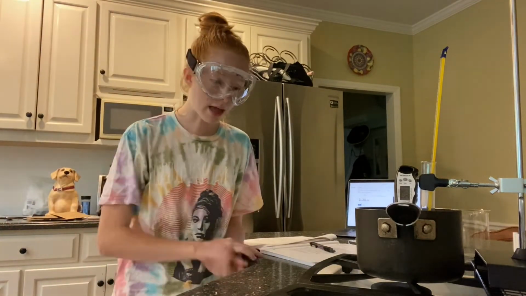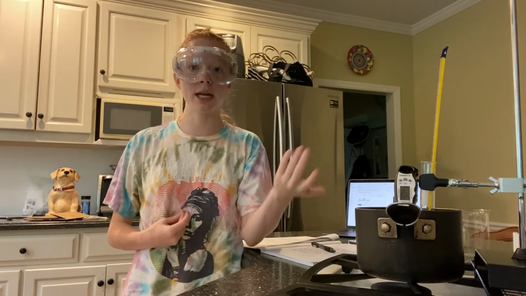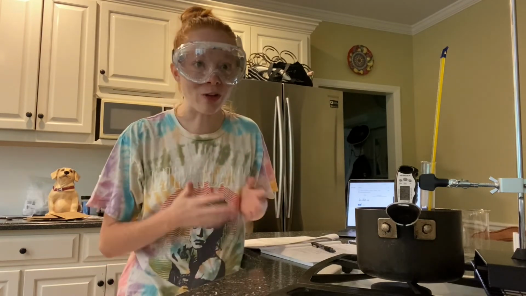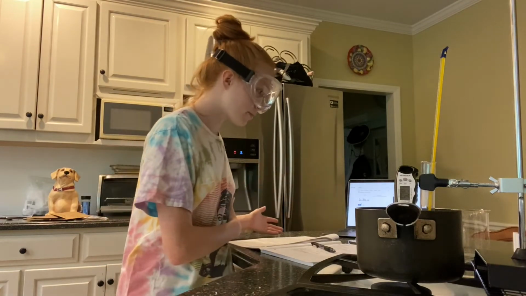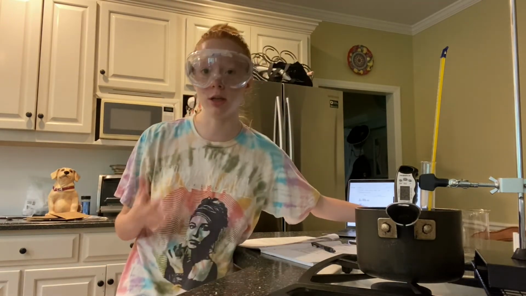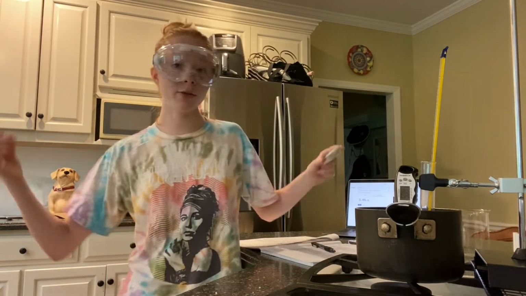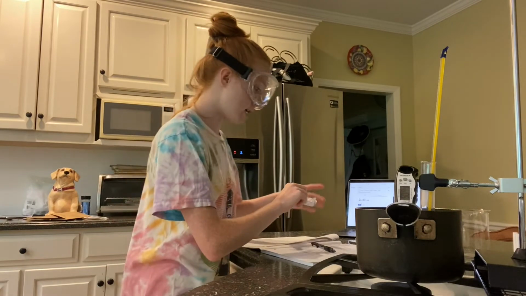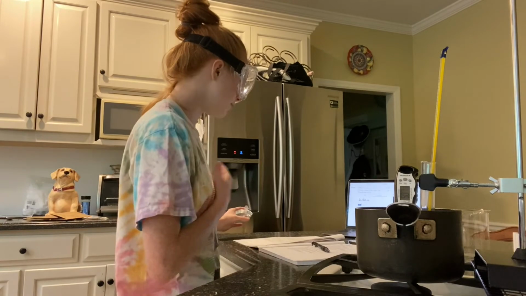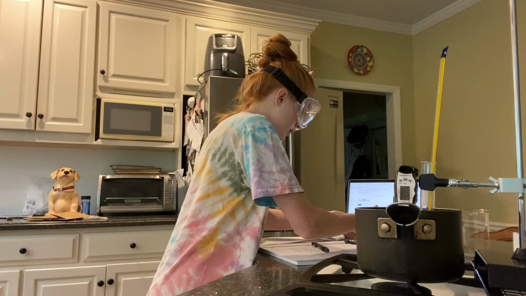Previously within my lab, I have been stating that my paradichlorobenzene is my solute. However, it is my solvent. And while I wait for it to remelt, I am going to weigh out my solute, which is my naphthalene. I will be using a weigh boat, and then I will weigh out my 1.5 grams of my naphthalene, which is my solute. So let's go ahead and do that.